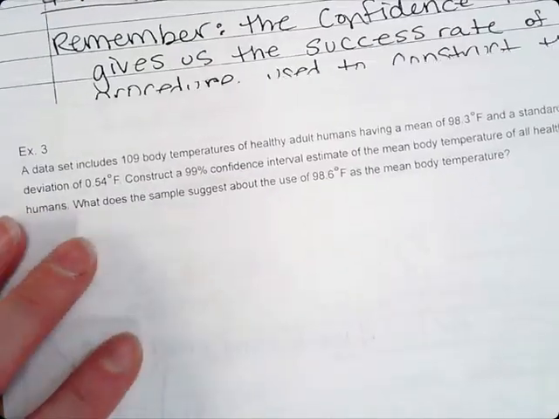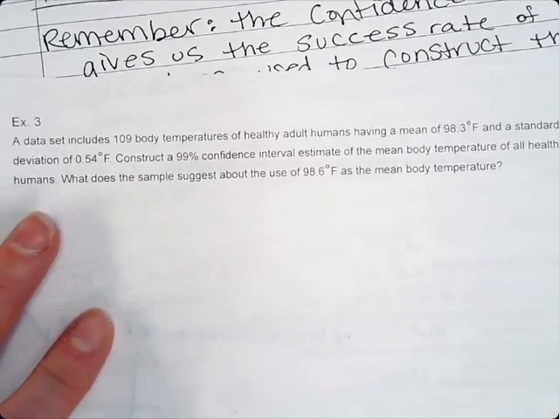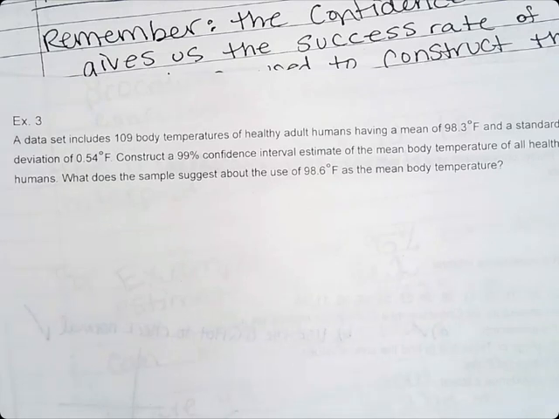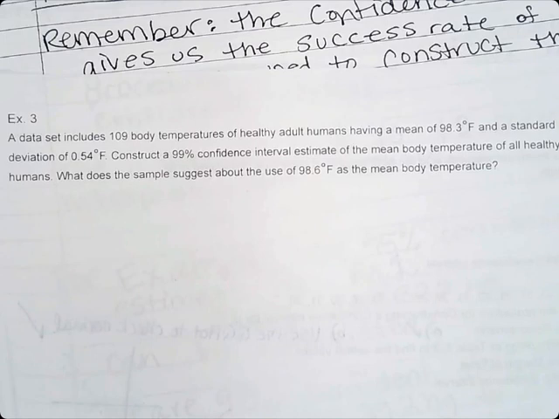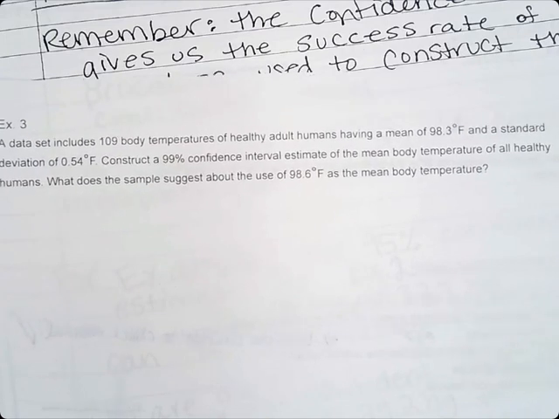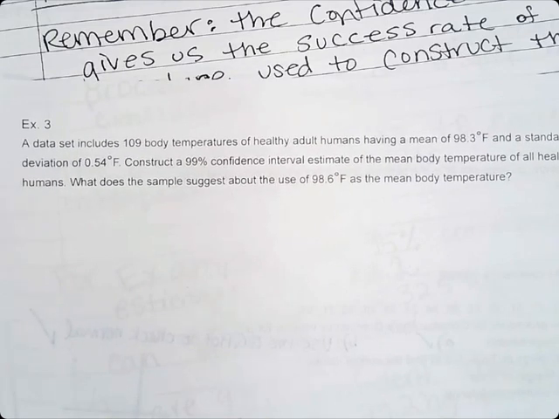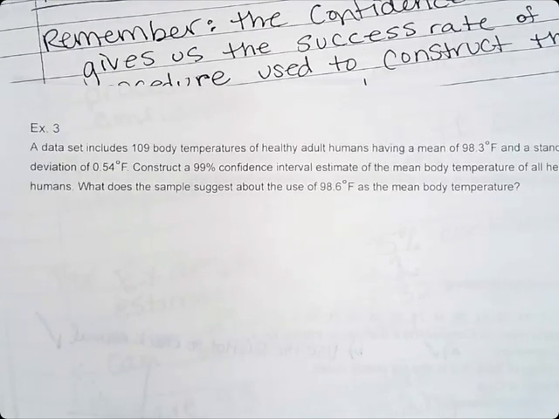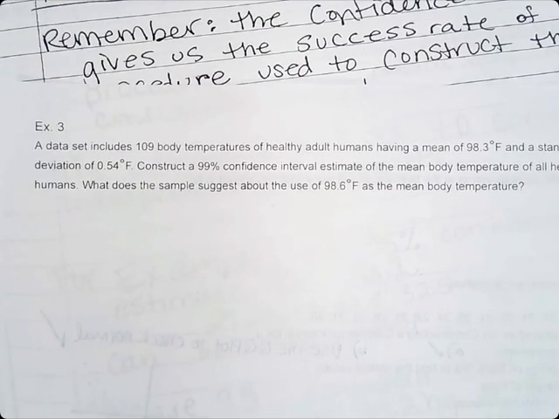Okay, let's look at example 3. A data set includes 109 body temperatures of healthy adult humans having a mean of 98.3 degrees Fahrenheit and a standard deviation of 0.54 degrees Fahrenheit. Construct a 99% confidence interval estimate of the mean body temperature of all healthy humans. What does the sample suggest about the use of 98.6 as the mean body temperature?